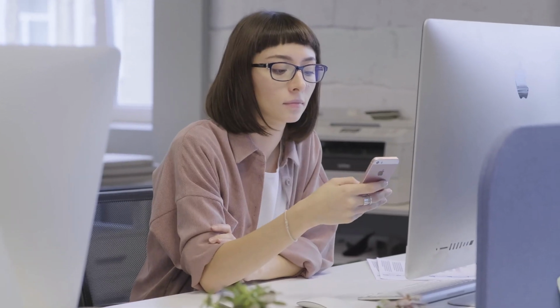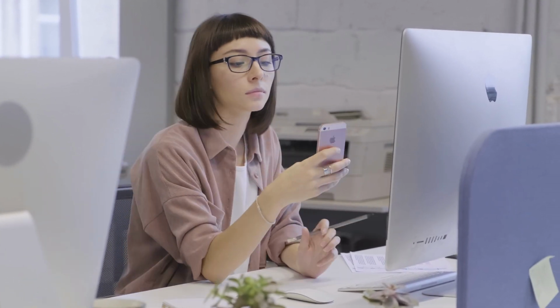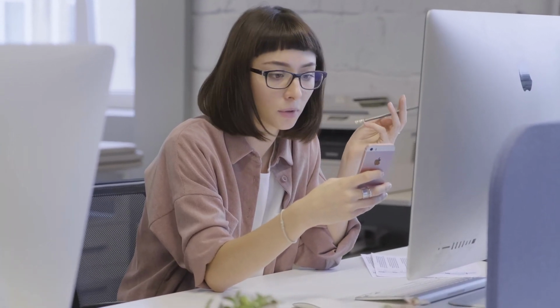Let's wrap up with some best practices for business email use. Email etiquette tips. Use clear and concise language. Avoid using all caps or excessive punctuation. Respond promptly to emails to maintain professional communication.